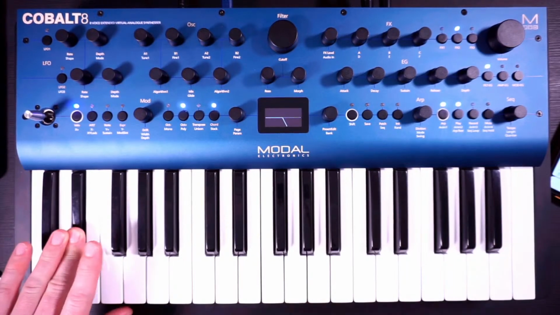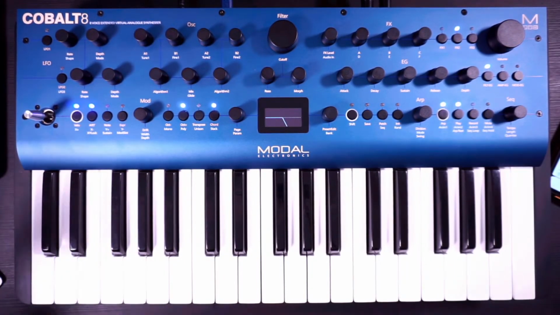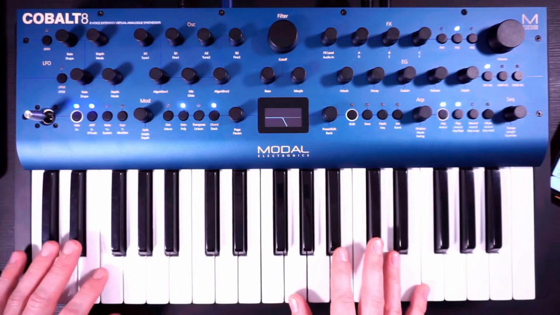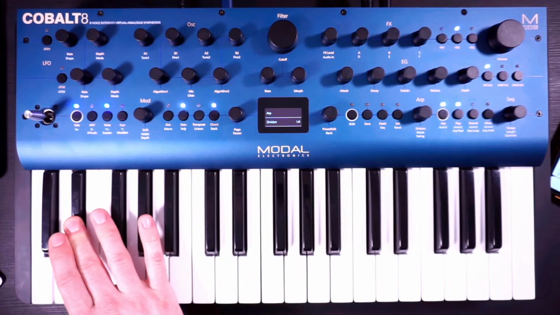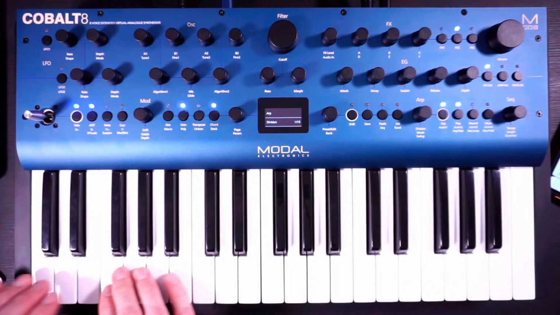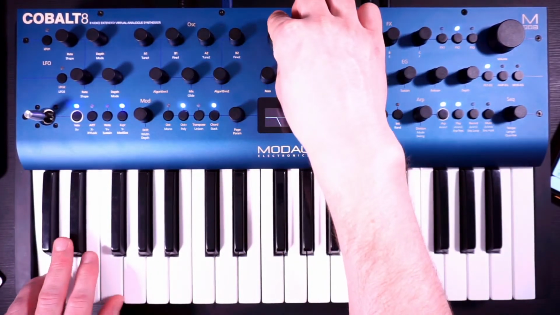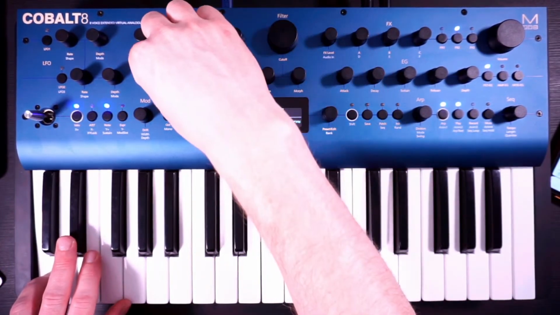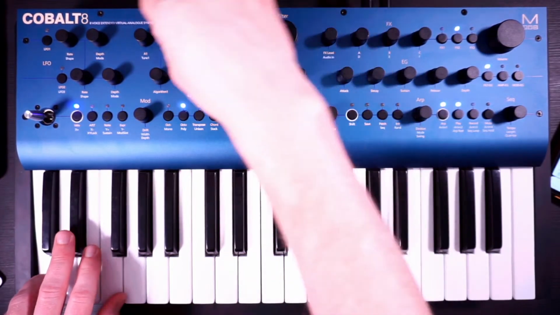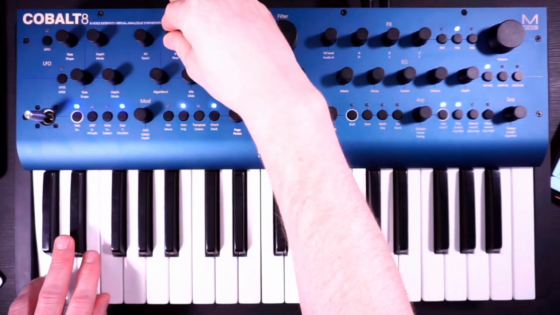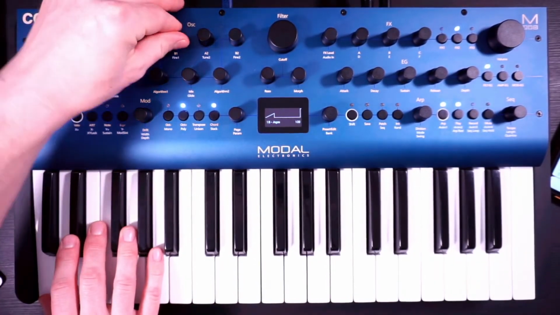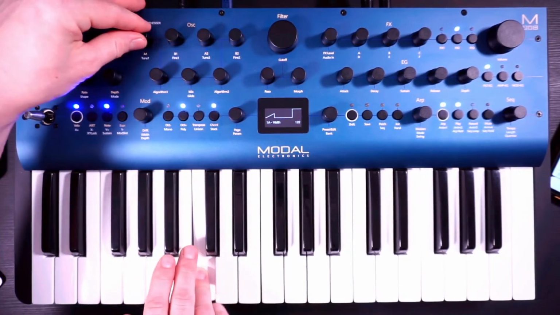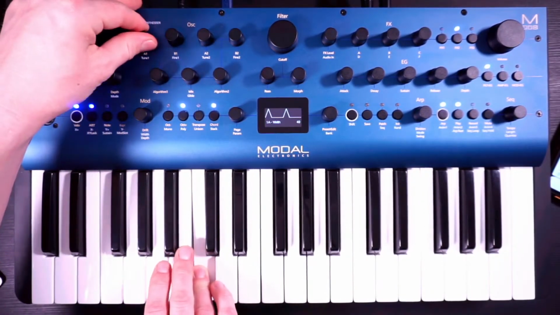In a matter of moments, we got a unique pattern that could just be the launch pad for a new track or a new idea. Let's sweep through some of the algorithms here while we've got a little sequence playing.